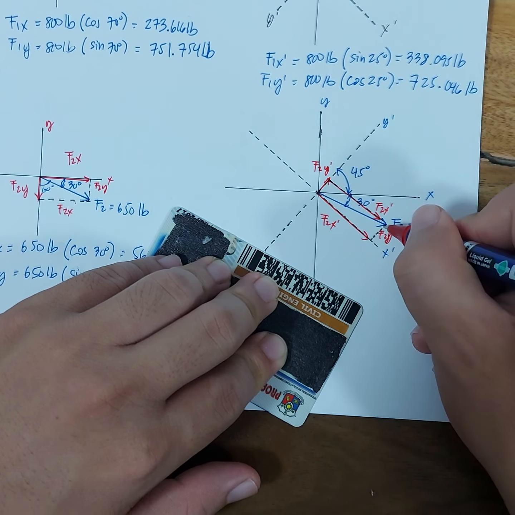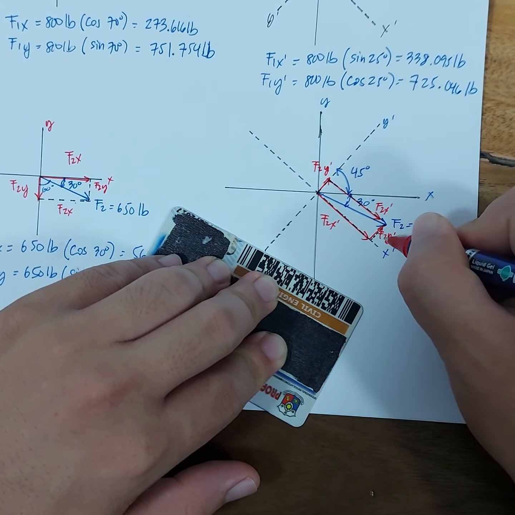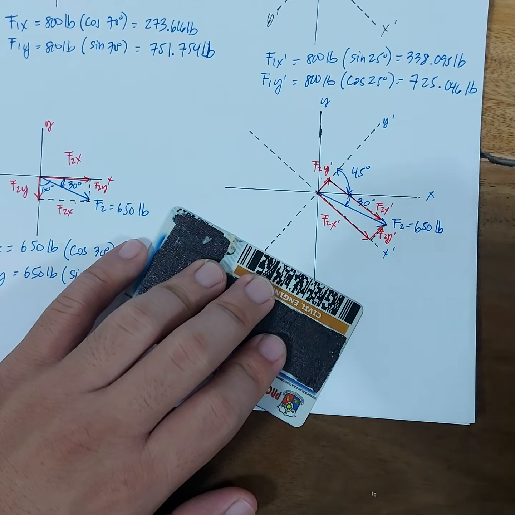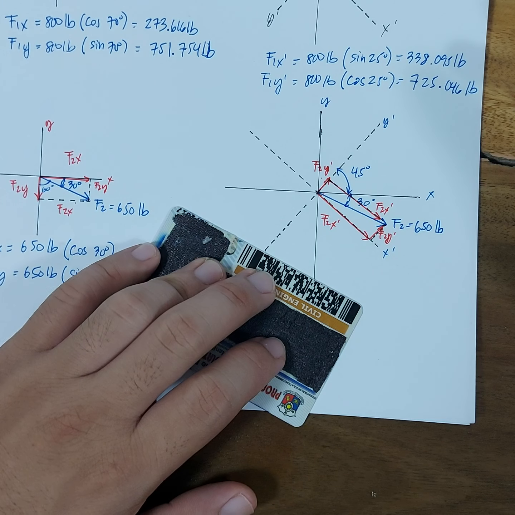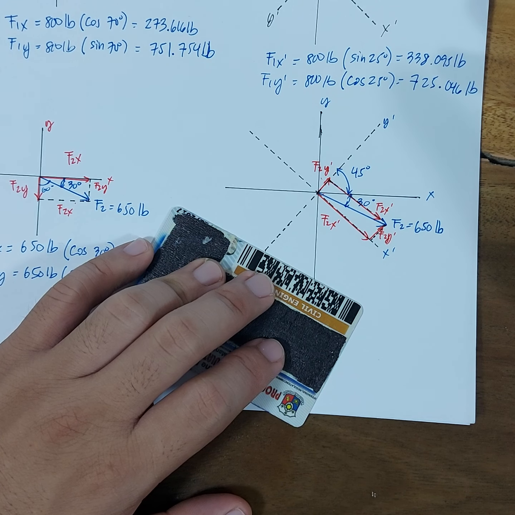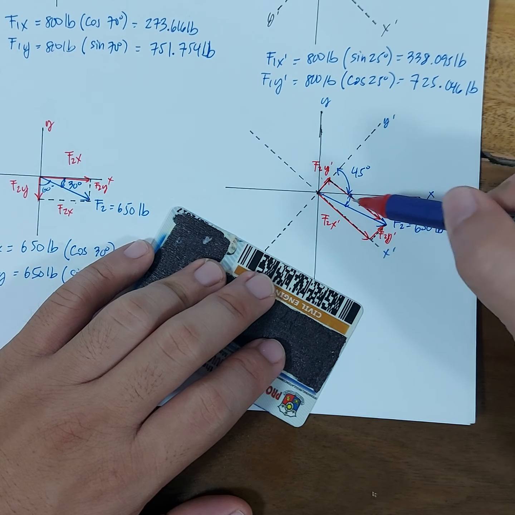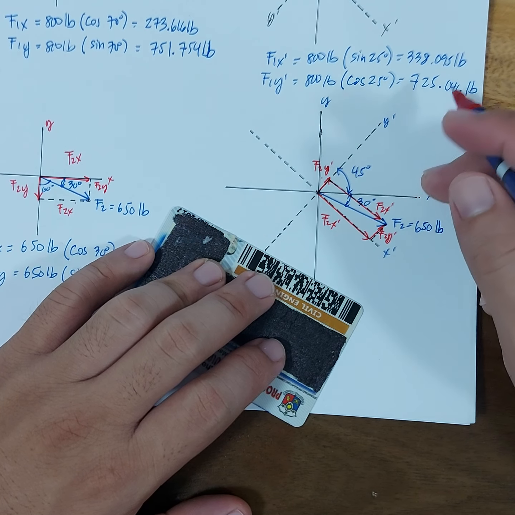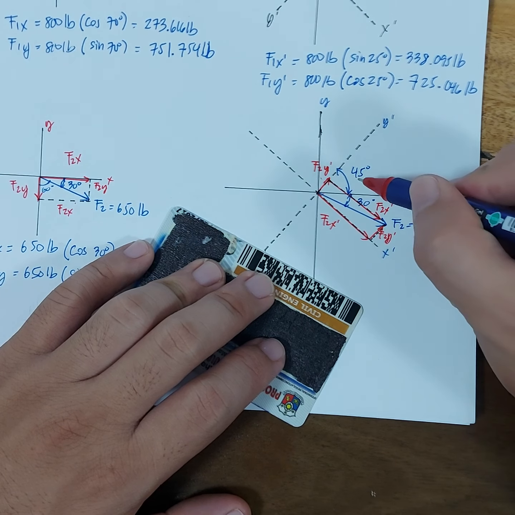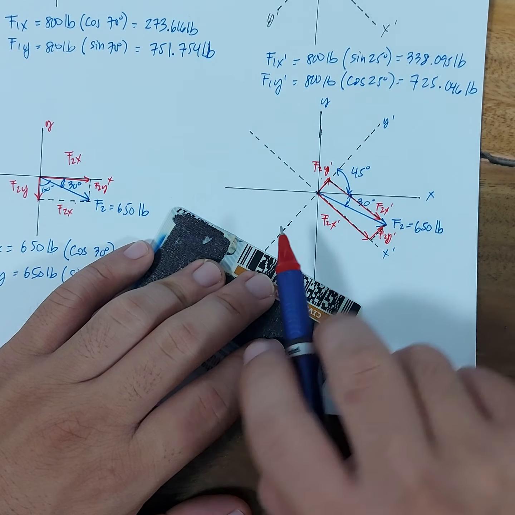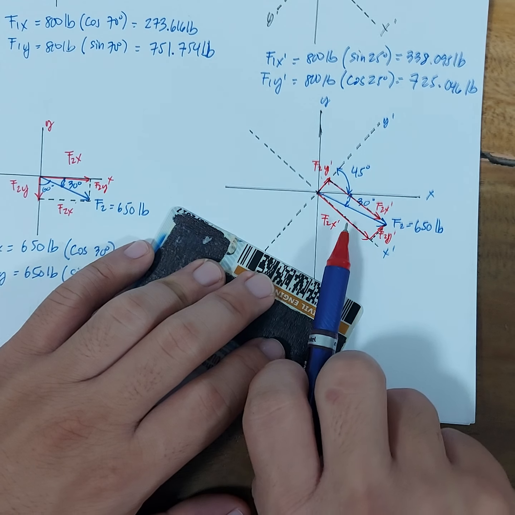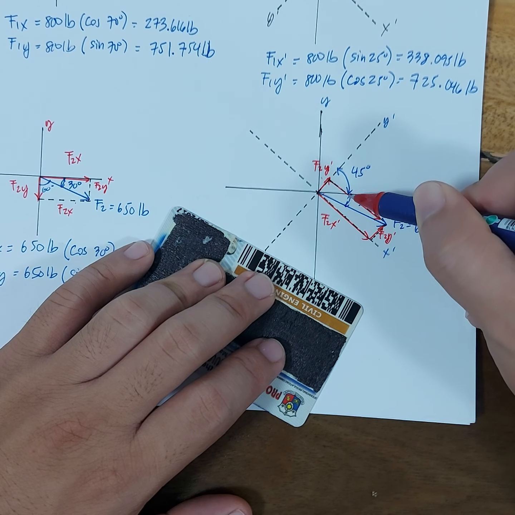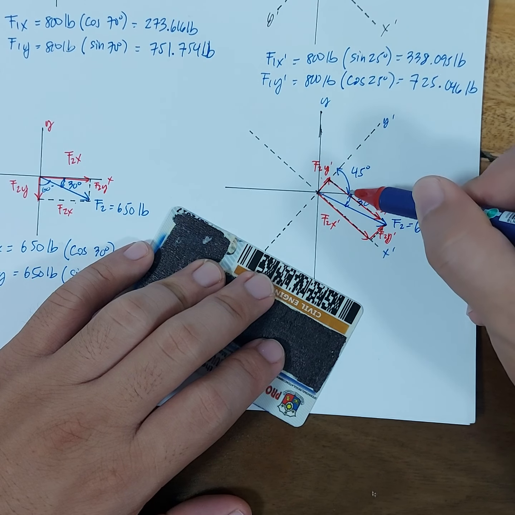And this is also F2y prime since parallel lang yung dalawang forces na yan. So, anong gagamitin natin na triangle? Ito or ito. So, kahit ano naman dyan ay pwede nating gamitin. Pero since ito naman na yung given, mayroon naman tayo sakto yung given na angle dito. So, this is 30 degrees, 45 degrees.